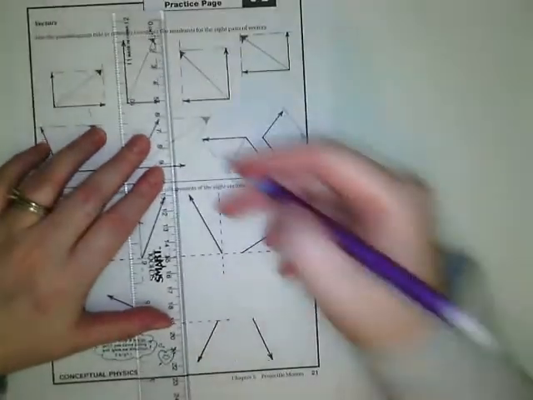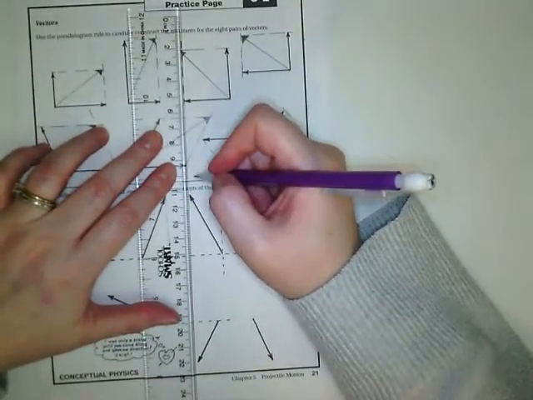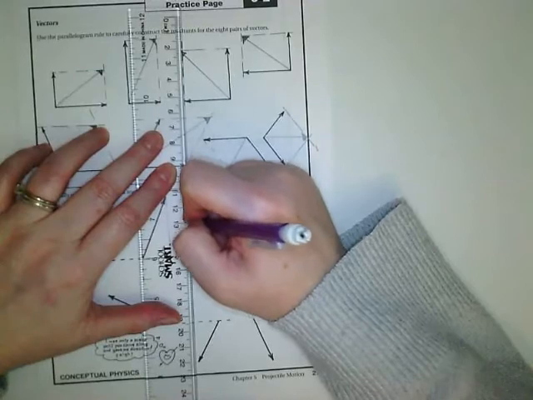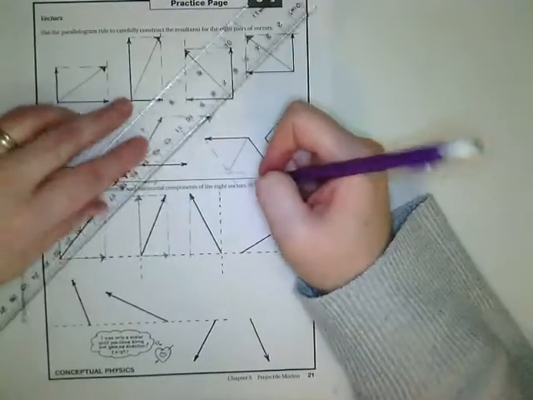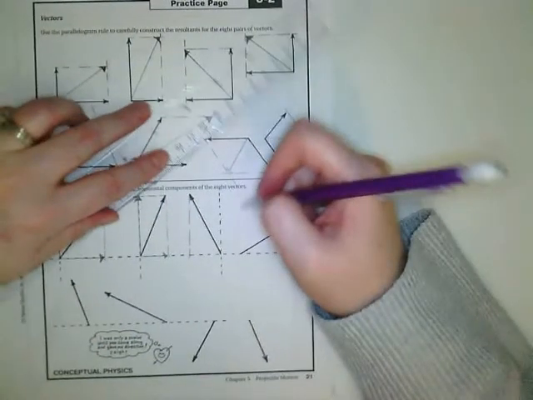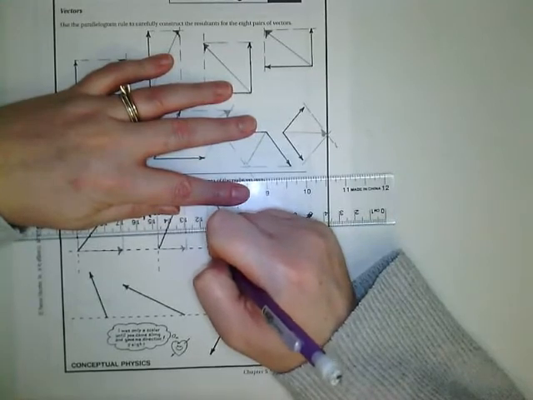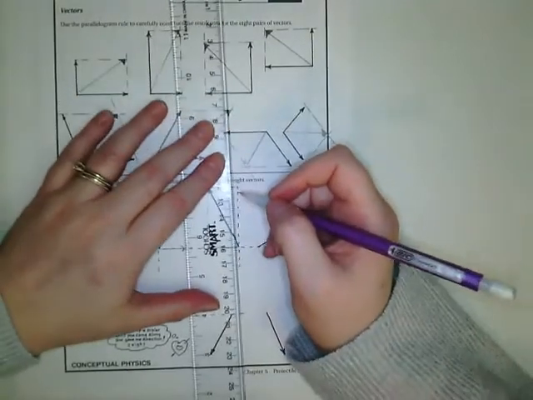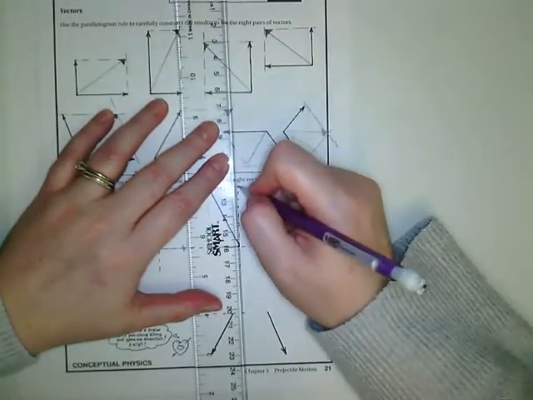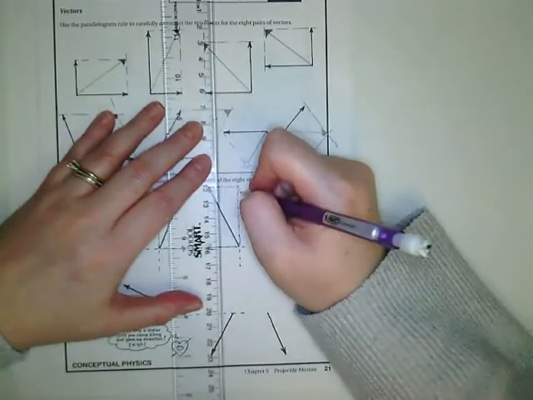Okay, so this next one, so here is my horizontal component for this one, and here is my vertical component for this one.